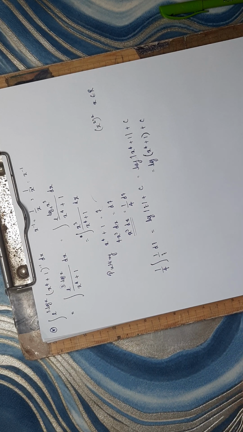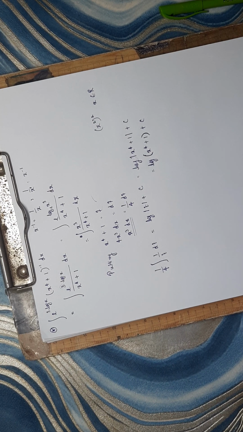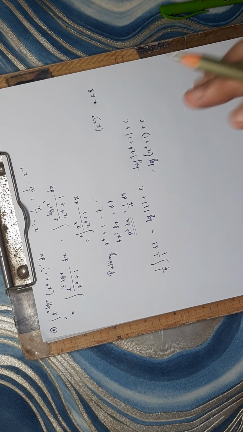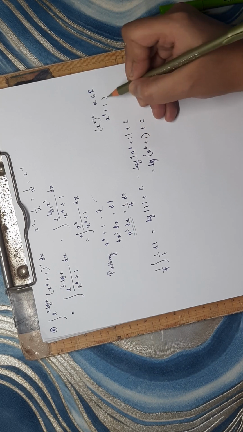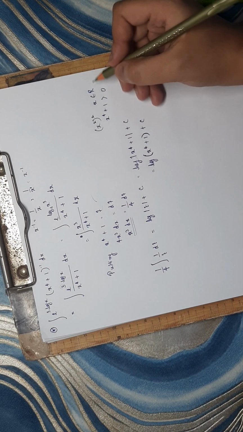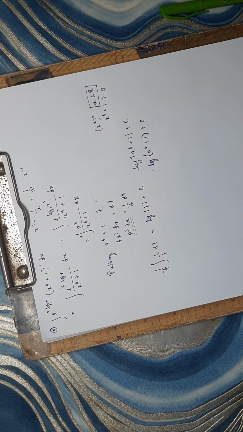So inherently x to the power 4 plus 1 is positive. So no need to mention the mod sign here. We can just ignore the mod sign here, as x to the power 4 plus 1 is inherently a positive function. I hope this is clear to you. x to the power 4 plus 1 is always greater than 0, keeping this particular condition in mind.